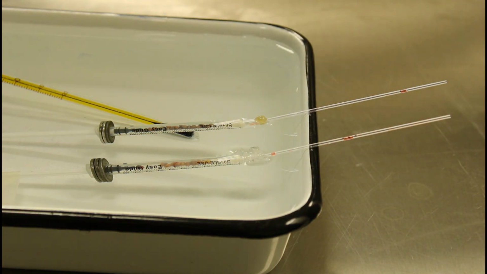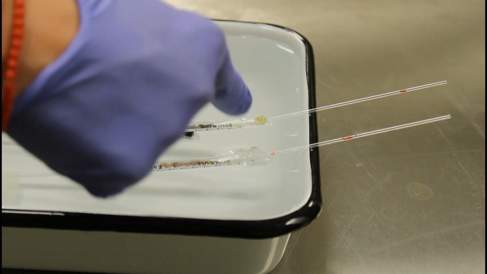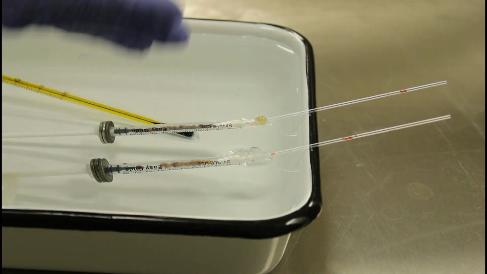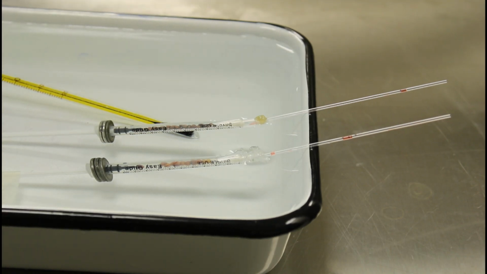So the water temperature is staying steady at about 26 degrees Celsius, which is good. So we're not seeing any change in volume as a result of a change in temperature. We're seeing a change in volume as a result of cellular respiration occurring here in the respirometer with the living seeds. We're not seeing any change so far in our control. So we will check in on this again in 5 more minutes. So that will be when we make our mark for our 15-minute time interval.